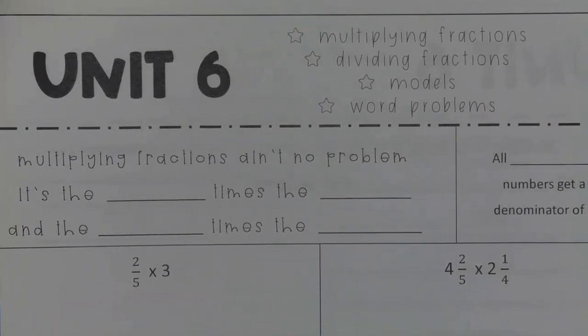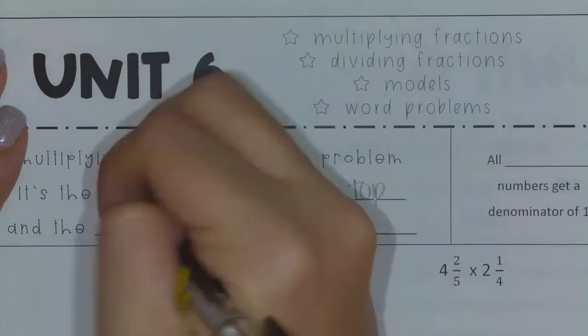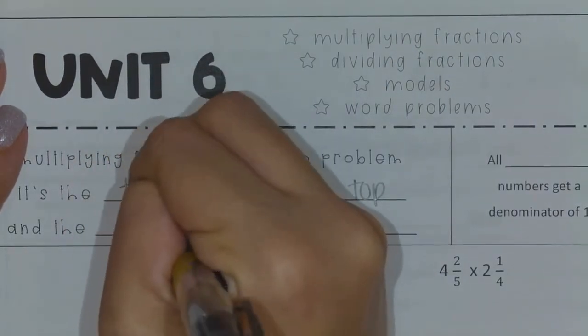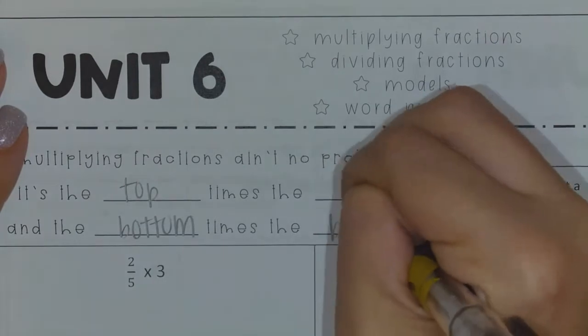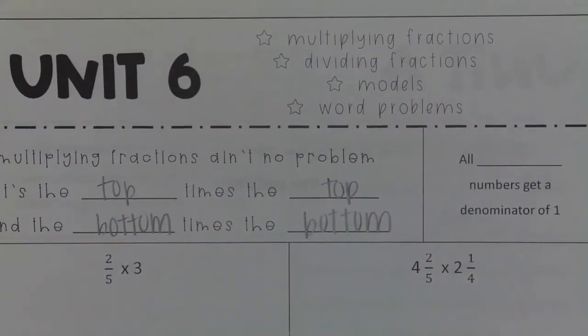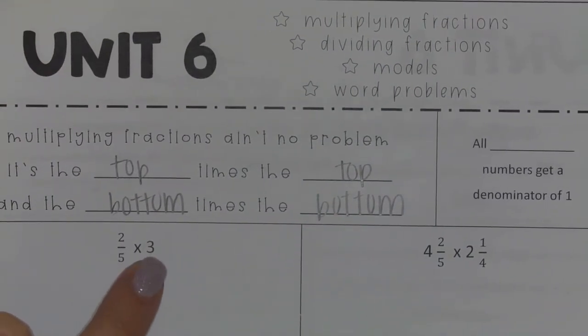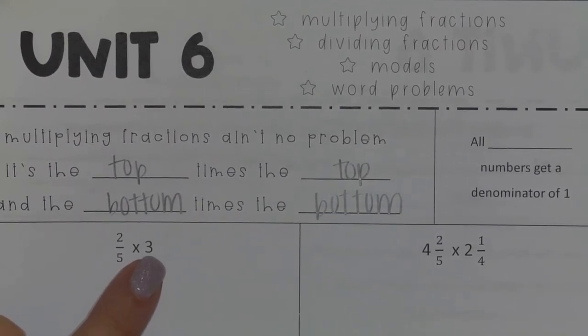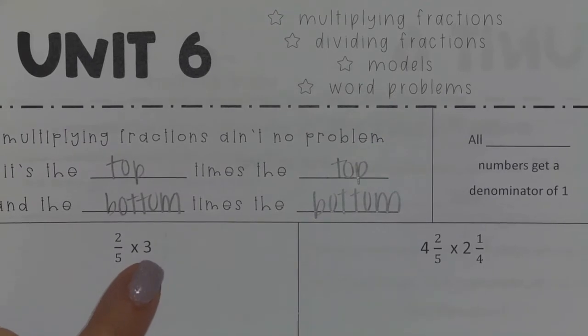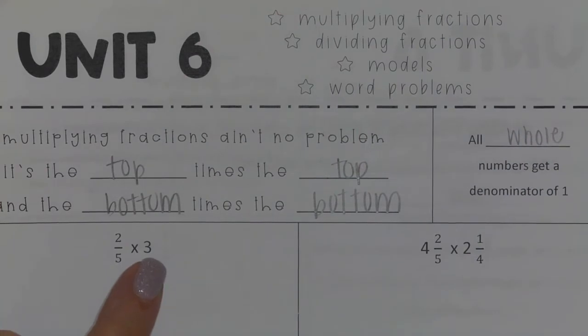And our song went, multiplying fractions ain't no problem. It's the top times the top and the bottom times the bottom, which means we're taking the numerator times the numerator and the denominator times the denominator. Now, it's important to remember that when we multiply, if we see a whole number, a whole number doesn't have a top and a bottom already there. It doesn't have a numerator and a denominator.